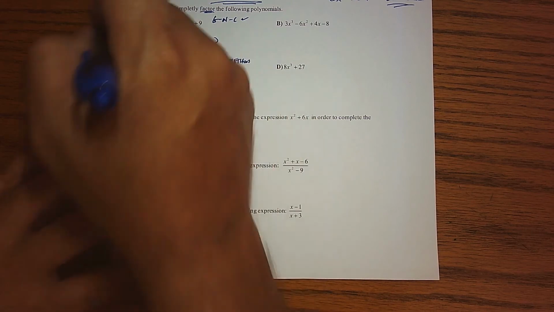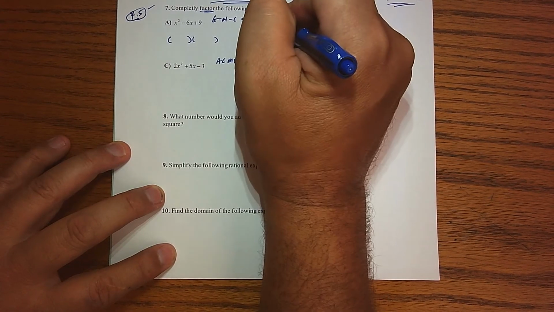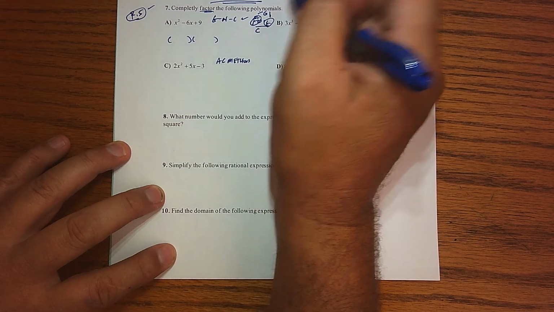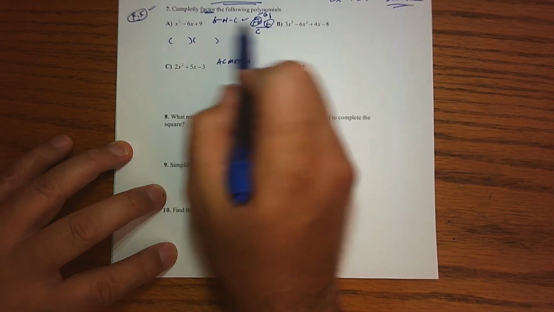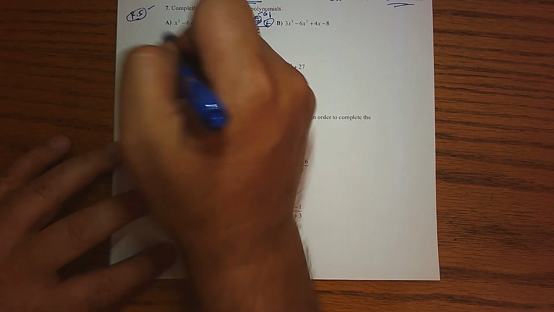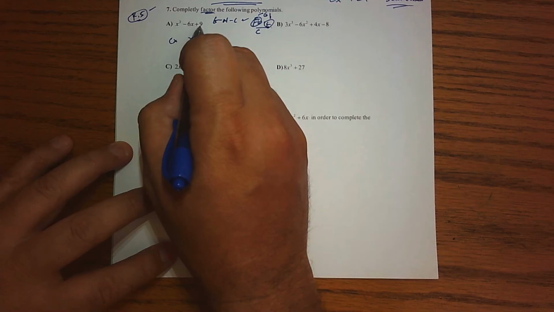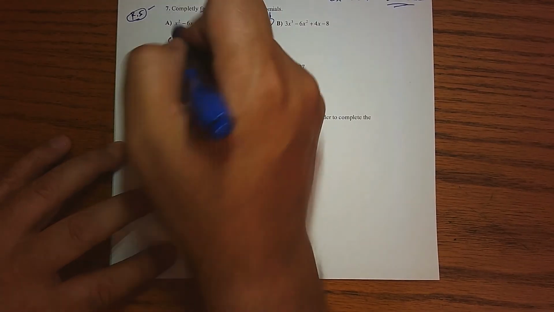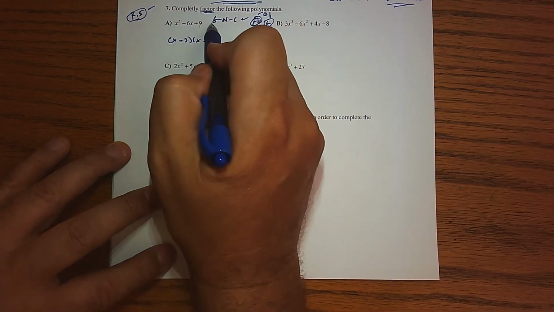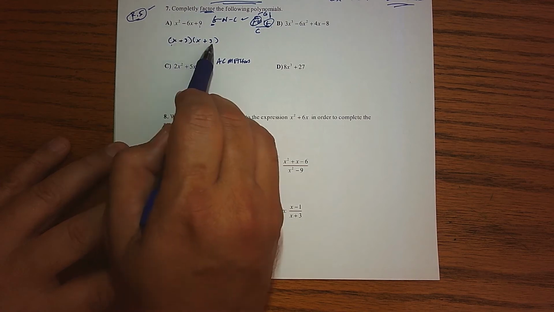So, guess and check. Basically, we're reversing the FOIL process. The guess comes with the F and the L, and then the check comes with the O and the I. So I'm in control of F and L. When I look at this first term, I ask myself, what times what gives me x squared? Well, that would be x times x. Then I look at the last term. What times what gives me the last term? Well, positive 9 would be a plus 3 and a plus 3. So right now I have what's commonly known as a good guess. My first times my first is my first, and my last times my last is my last.